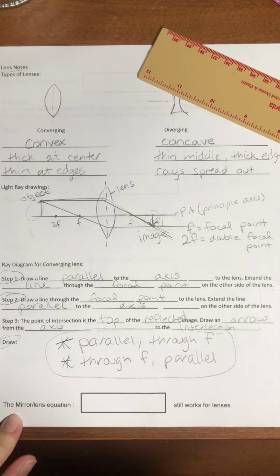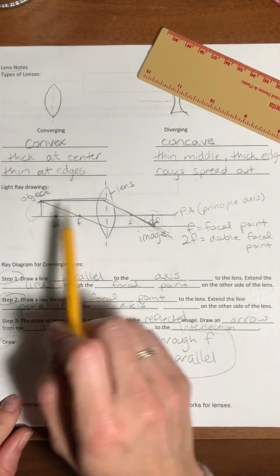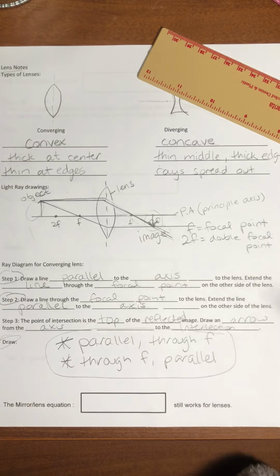So remember, over and over and over, parallel through F, parallel, parallel through F, F through F, parallel. And once you do that many, many times, you'll kind of see a trend in where your images are gonna come up.